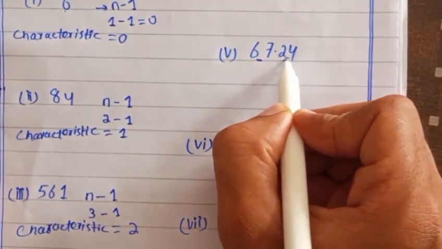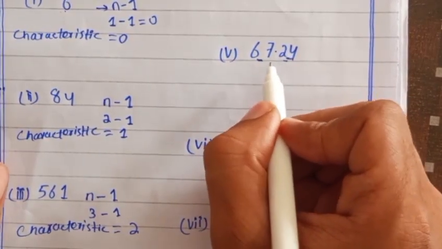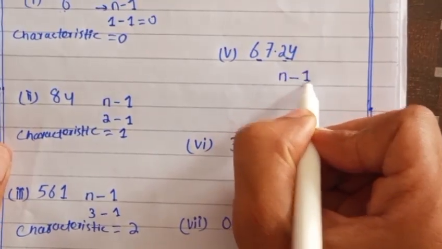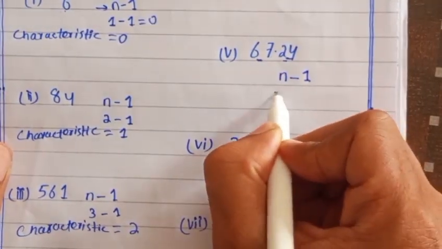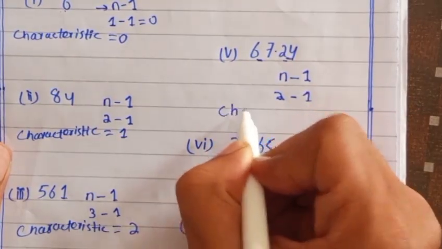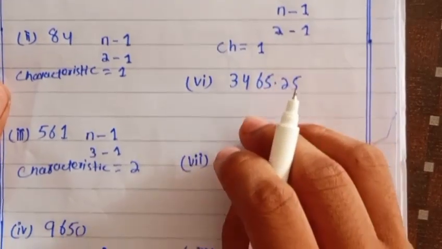After the point, these numbers are called mantissa. So how many digits are there? In 67, only 2 digits are there. Minus 1, so this will be 1. Now my characteristic is 1.